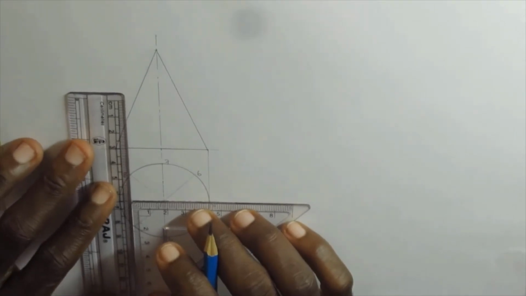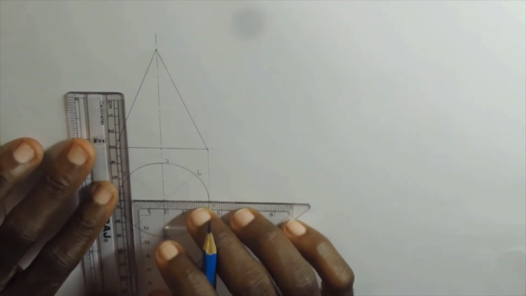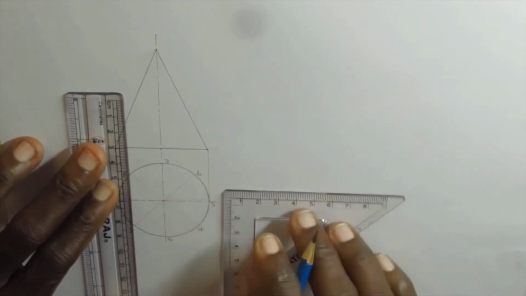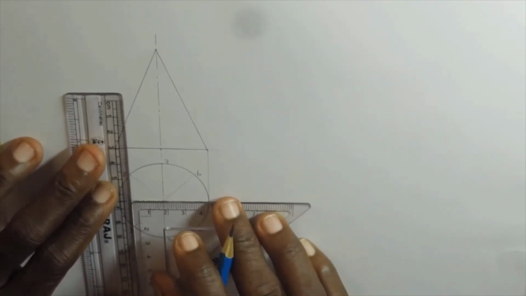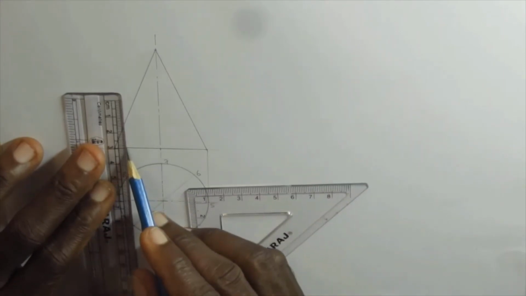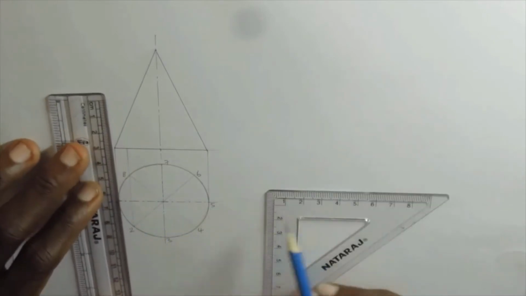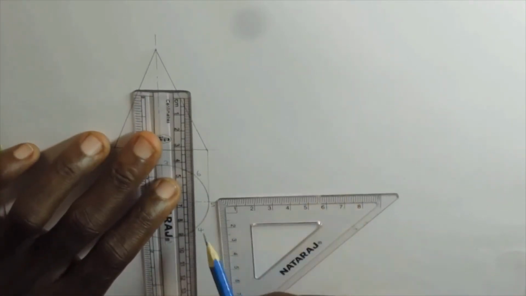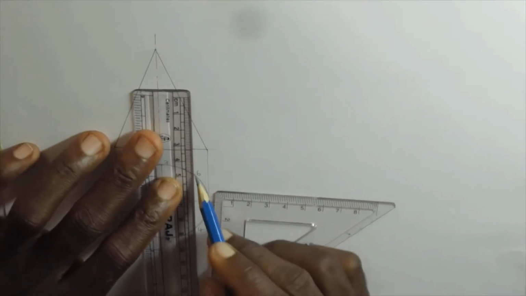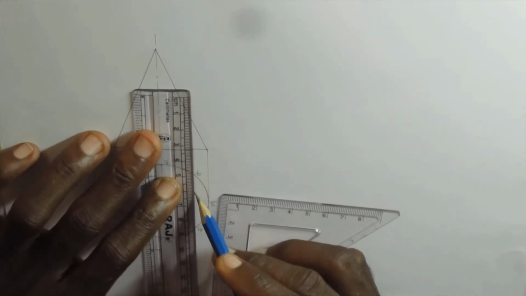Okay, so we need to project each of the generators to the front view so that we can have a reflection of that on the front view. All these generators we produce should also be on the front view. So we have the 0.8 and 2 in line, so we have a projection of that. 4 and 6 will also be in line, so we have a projection of that way.